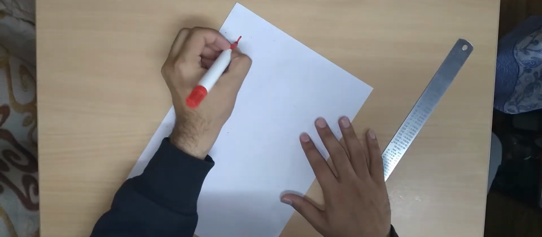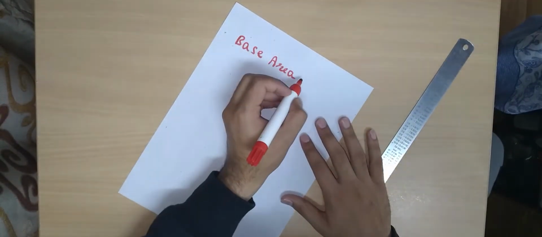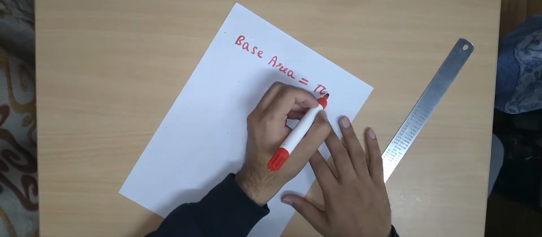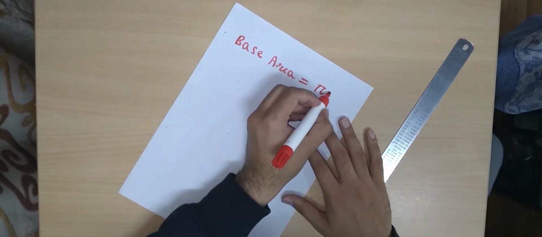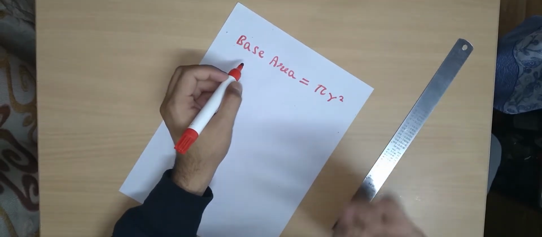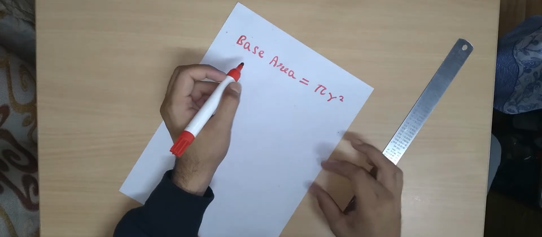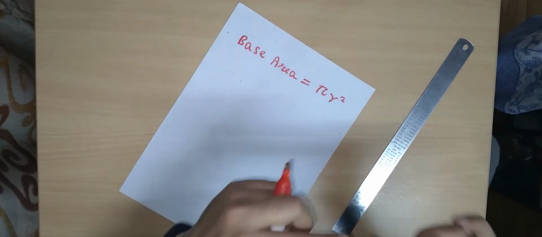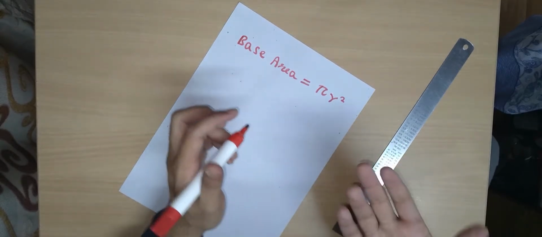So the base area of a cylinder, because the base of a cylinder is a circle, would be pi r square, and the height is obviously h. To find the volume, we multiply the base area times h, because that is the number of times we need to repeat the area to get the volume.